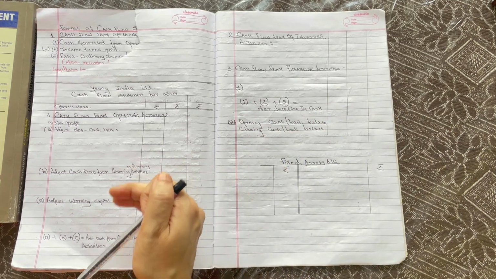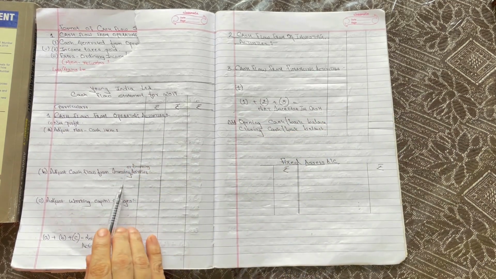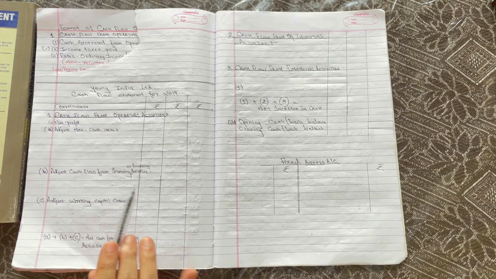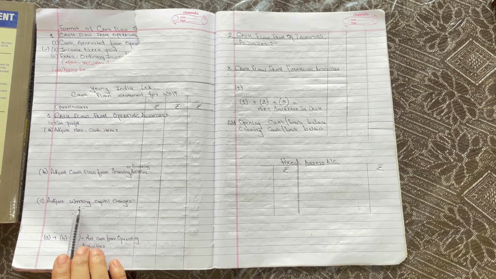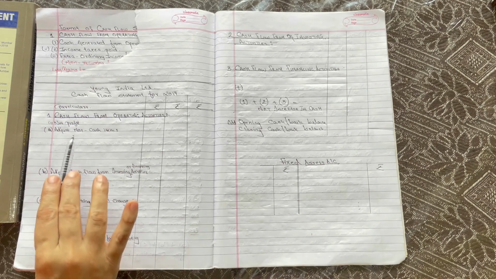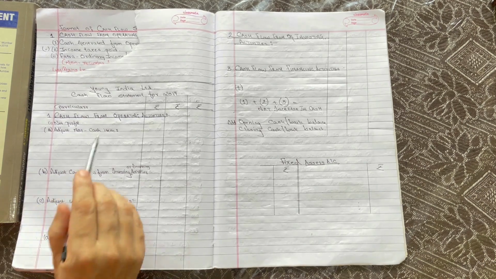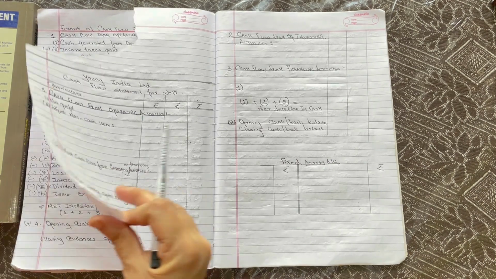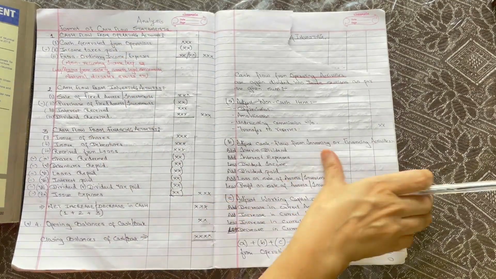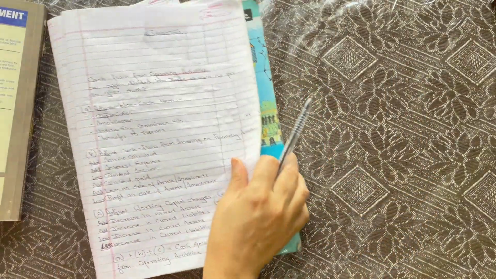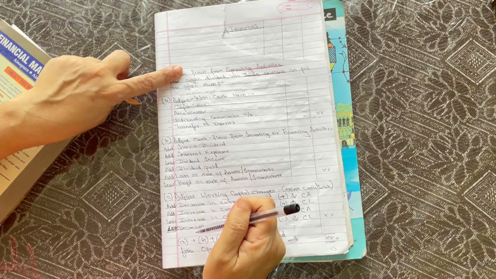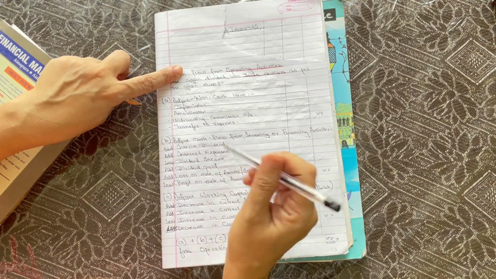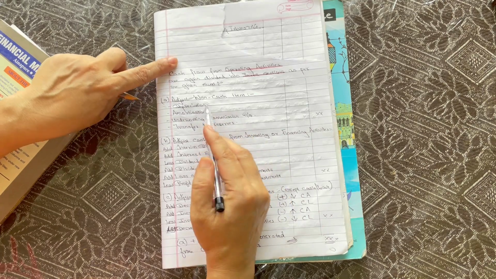The operating activities are subdivided into this part where only the adjustment relating to investing and financing activity will be shown. Then comes adjustment of working capital changes. These three parts are the parts of your operating activity. So when we make the operating activity, you have to make it in three sections.